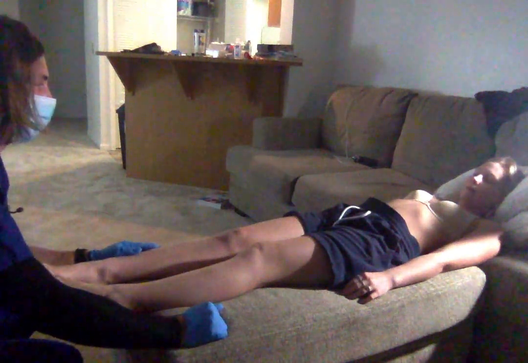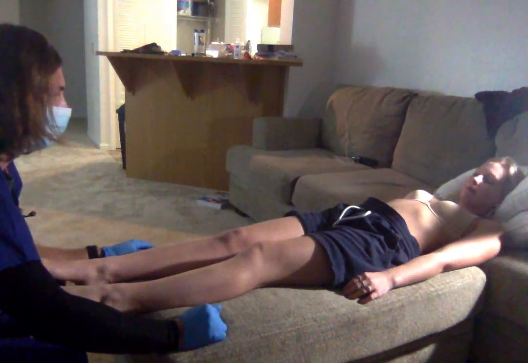Do you have any numbness or tingling in either extremity at this time? No. Not in your legs, feet, toes, nothing like that? No. Okay. How about either arm? Do you have any numbness or tingling in either arm? No. Okay.